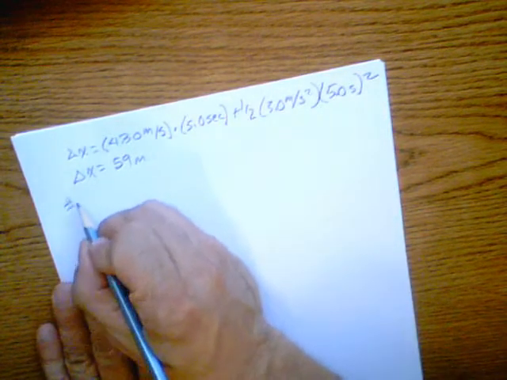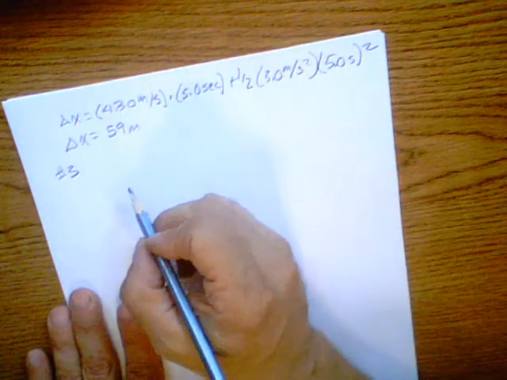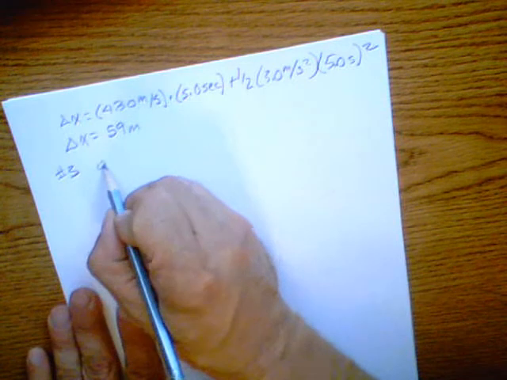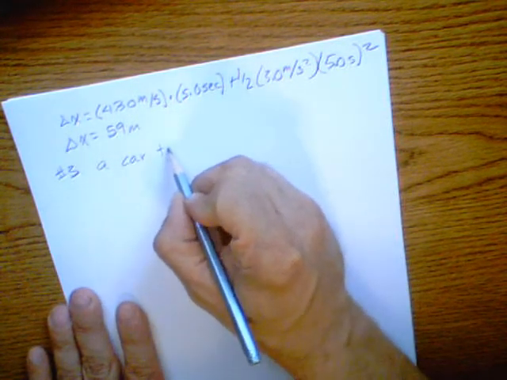Now, we could do another practice problem. We could go to number 3 and do one more and see if we have any troubles here.